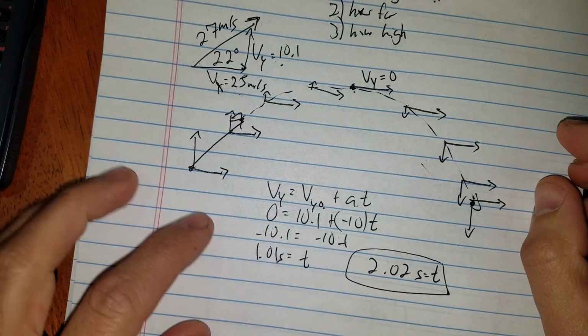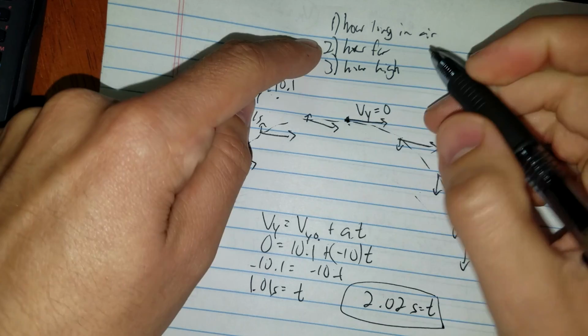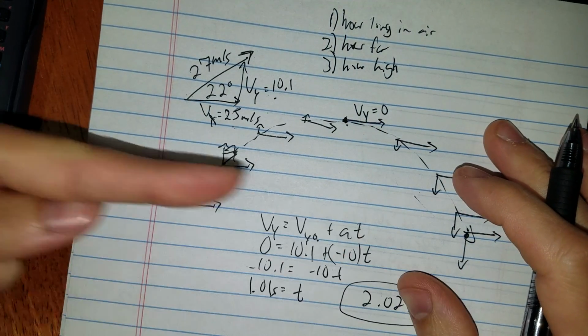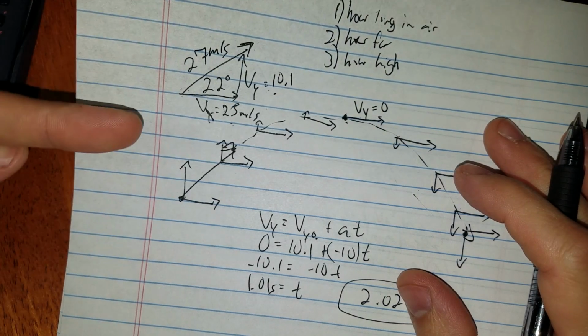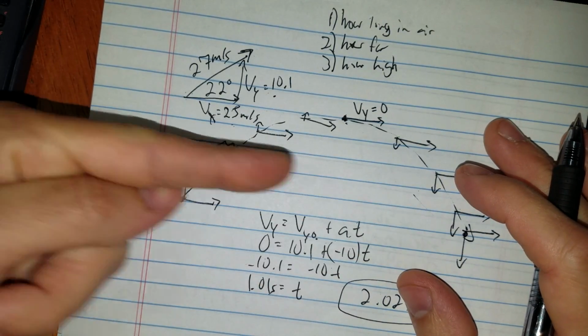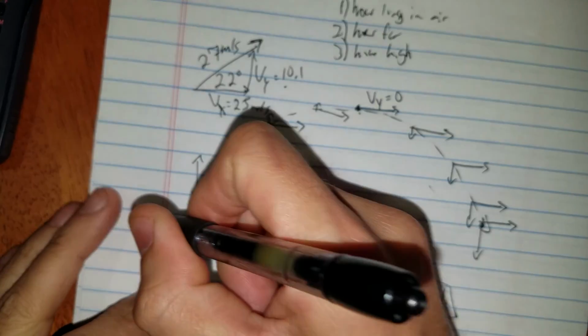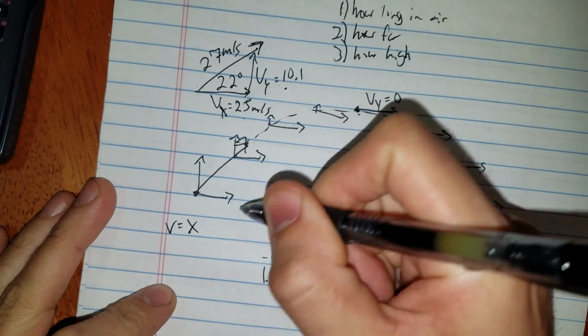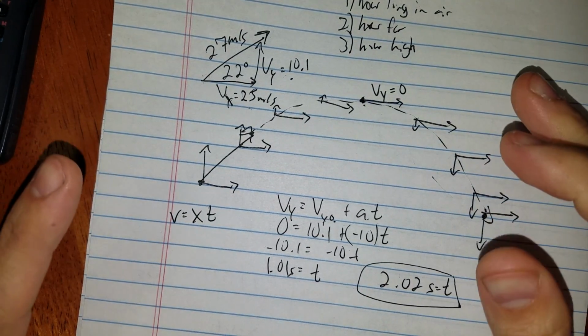Once we have this part here, how far it goes is super easy, because how far it goes is this way, right? It's horizontally. And again, there's no acceleration in the horizontal direction. It's only constant velocity, rather. So no acceleration, we can use our easy formula, v equals x over t, super easy.